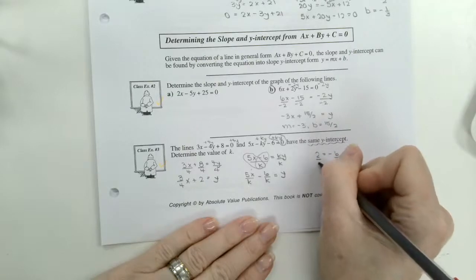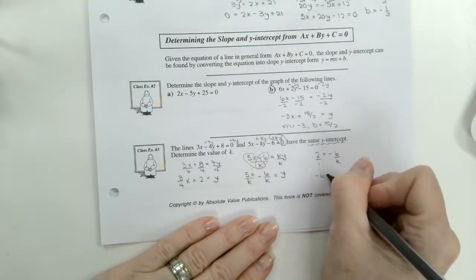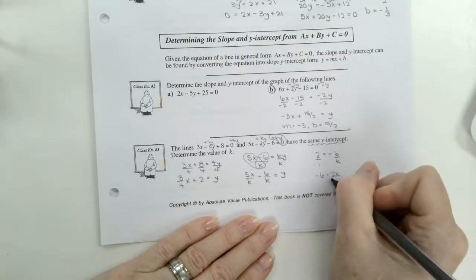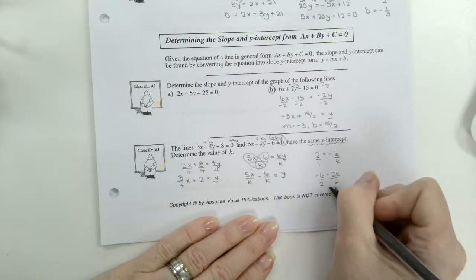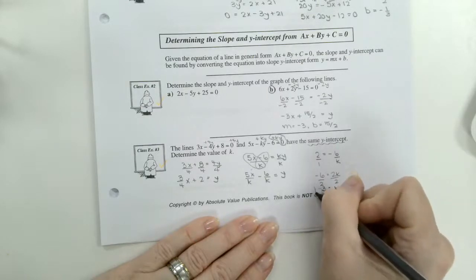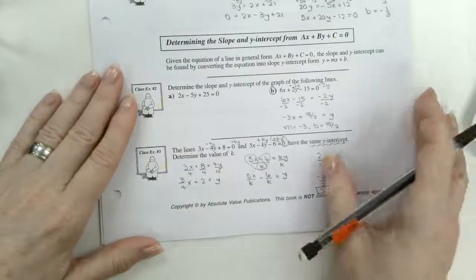And I can cross multiply, so negative 6 has to equal 2k. Divide by 2, divide by 2. And you could have done that in one step, that's fine. K equals negative 3. See, isn't that more fun with the things that you know?